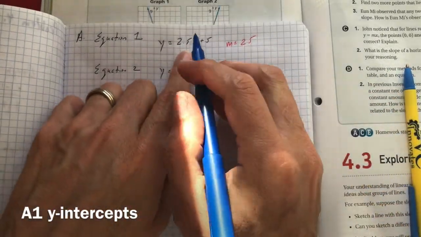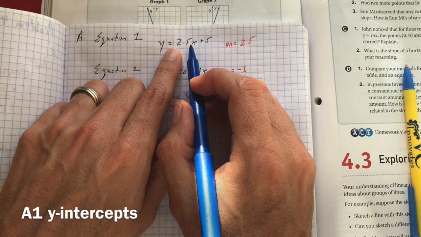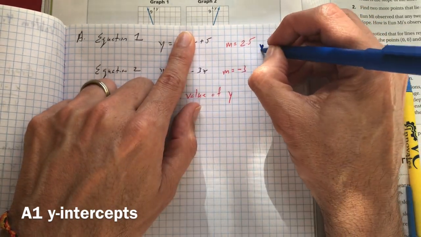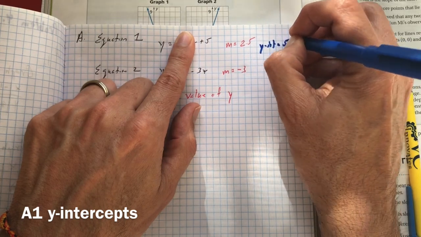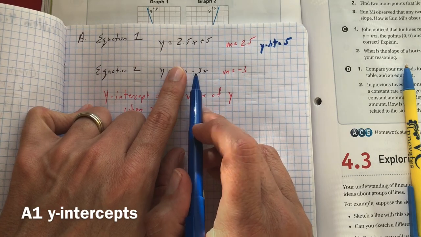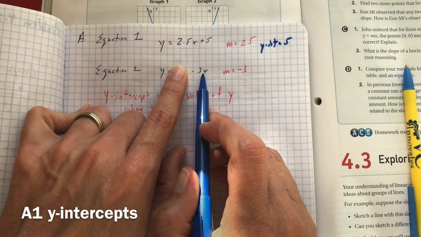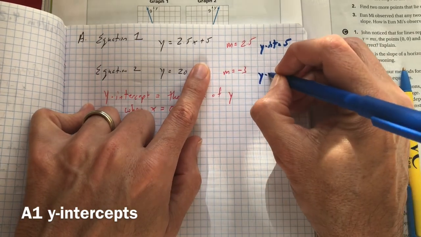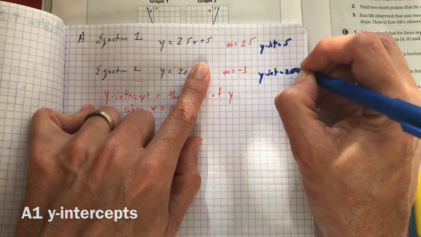And on to these, if I put 0 in here, 2.5 times 0 would be 0, so that means that the value of y would be 5. So that means the y-intercept equals 5. Same thing here. If I put 0 in here for x, so negative 3 times 0 would be 0. So my y-intercept would be 20.